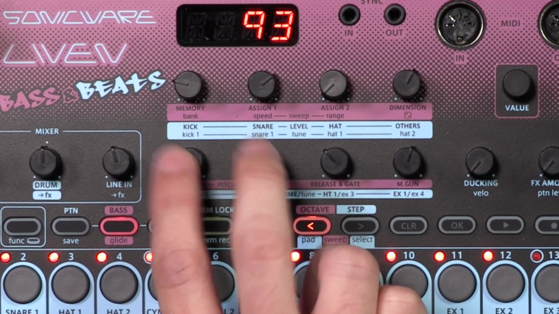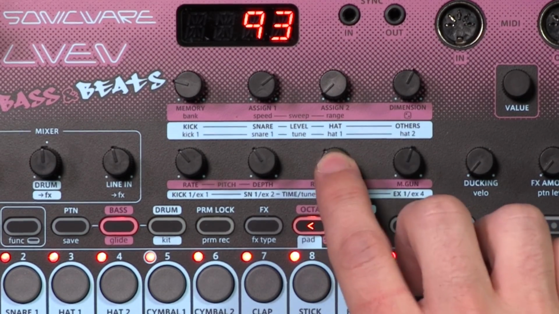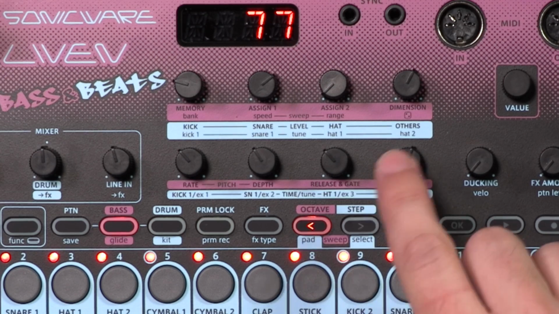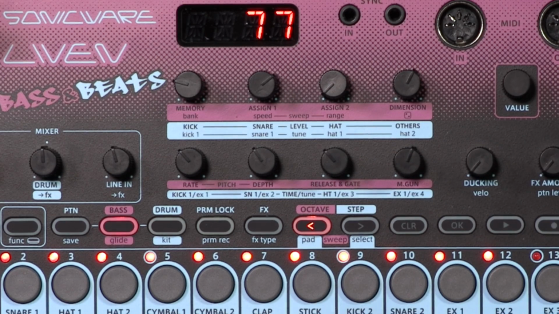Here you have an LFO that affects the pitch, you have a release gate knob here to make the note shorter, and a machine gun knob that allows you to chop the sound of the bass.